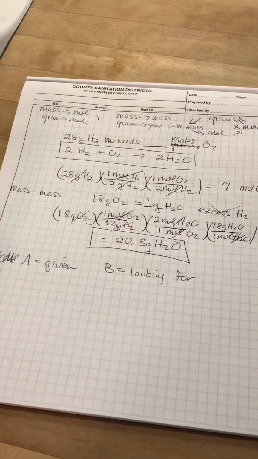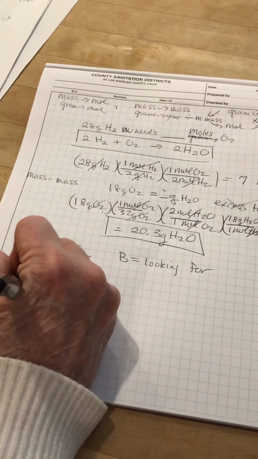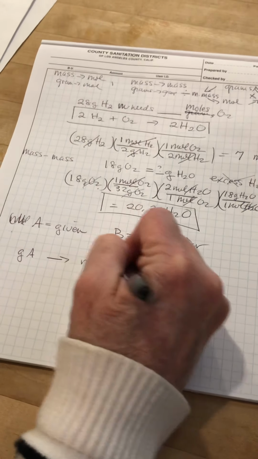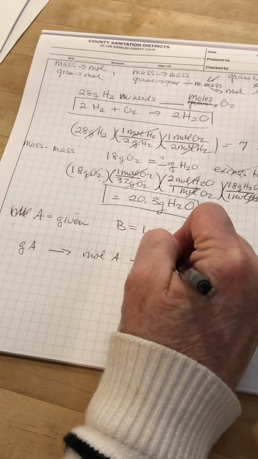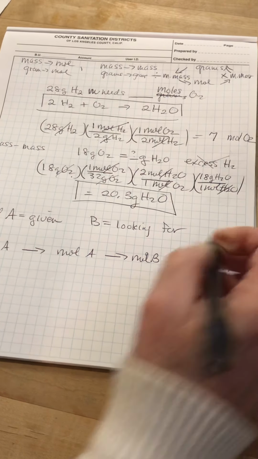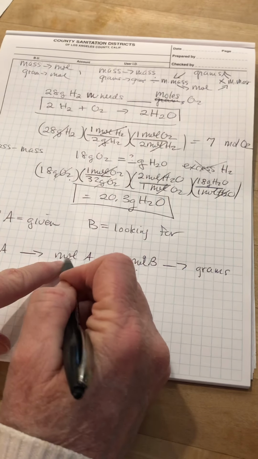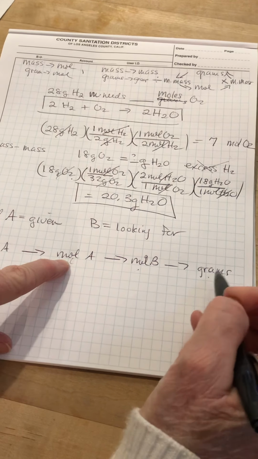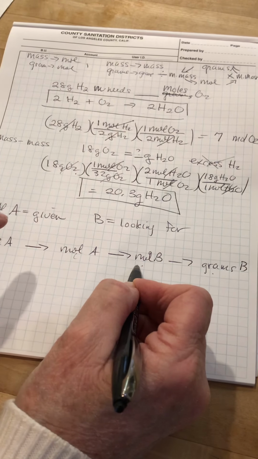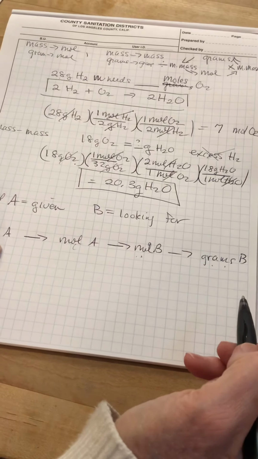And I can set up just a little chart that looks like this: grams of A to moles of A to moles of B to grams of B. Now, if you go from here to here, you have a mole to mole equation. If you go from here to here, you have a mole to mass equation. If you go from here to here, you have a mass to mole equation. And if you do the whole thing, you have a mass to mass equation.